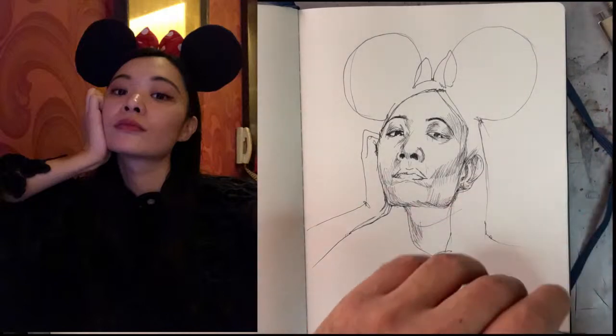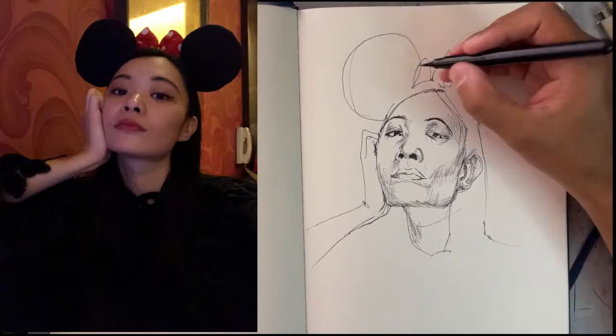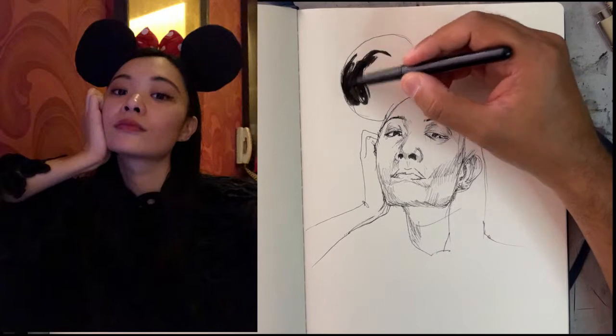All right, let's switch over to this. This is a Sakura brush pen. I'm going to want to put this on to really put on some more black here.